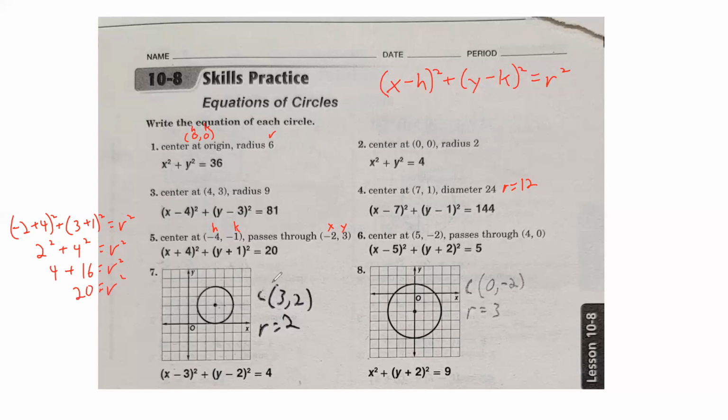It didn't ask us to find the radius, so we can just take the 20 and plug it in for r squared, and we don't have to do that extra bit of work. So when we rewrote the equation, we plugged in just the h and k values, left the x and y alone, plugged in the r squared value as 20, and that was our equation.